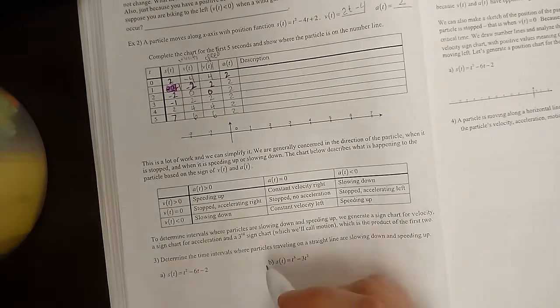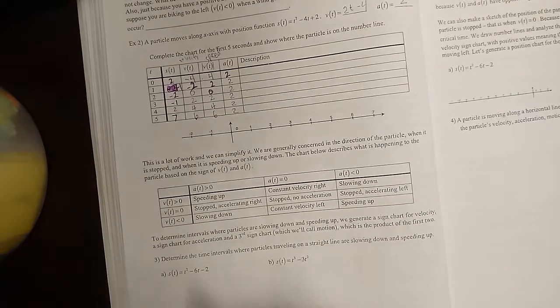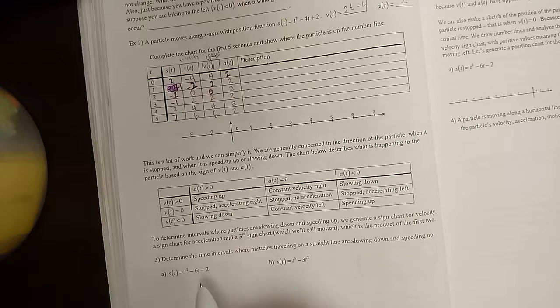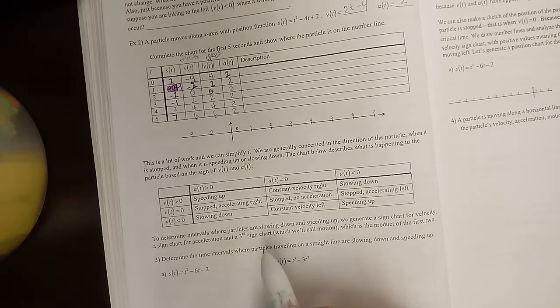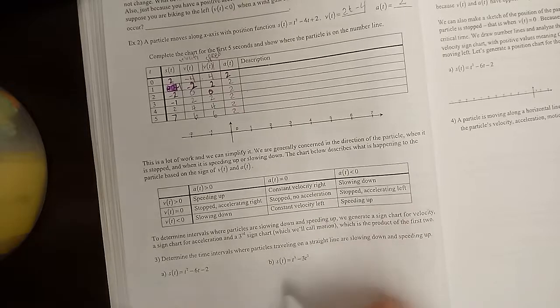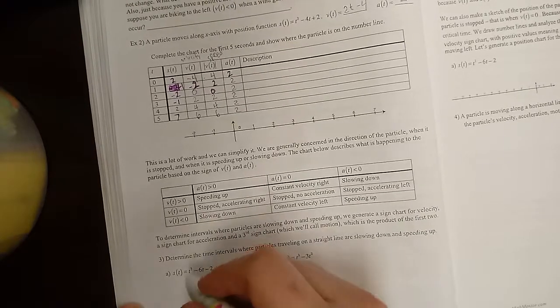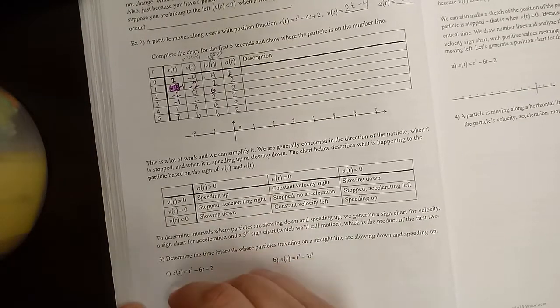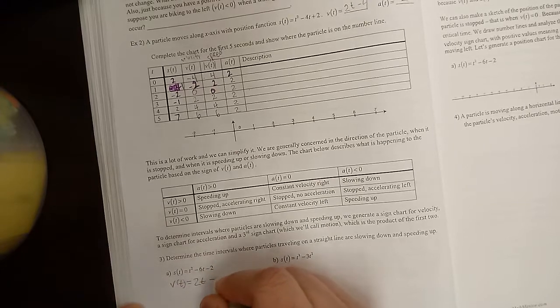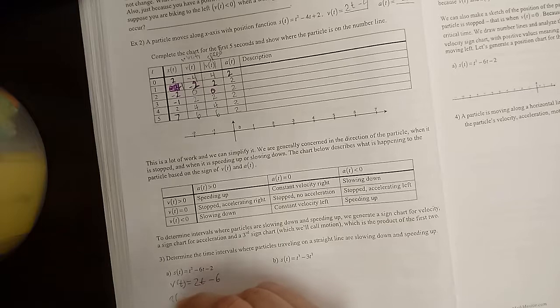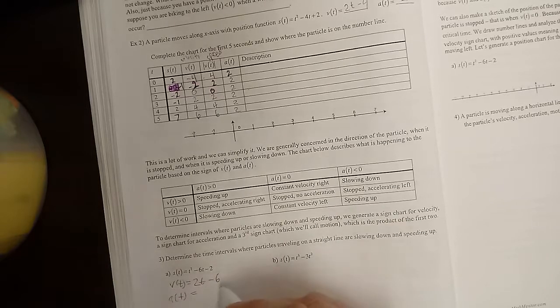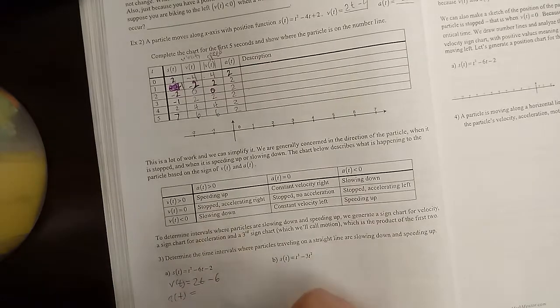The way we're going to figure out if it's slowing down or speeding up, we're going to need to figure out velocity, and we're going to need to figure out acceleration. If I want to figure out velocity, that's the derivative. So my velocity is 2t minus 6, and then my acceleration, when I take the derivative of that, is just 2.